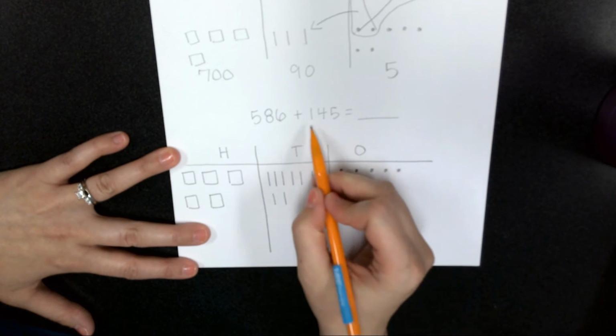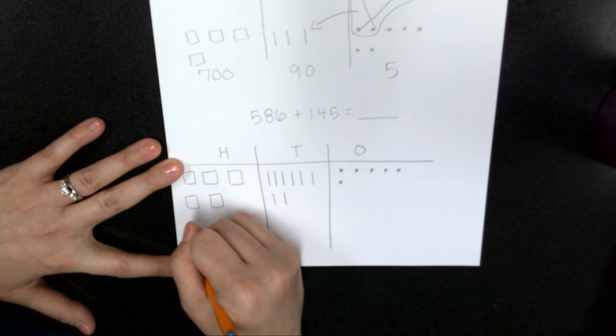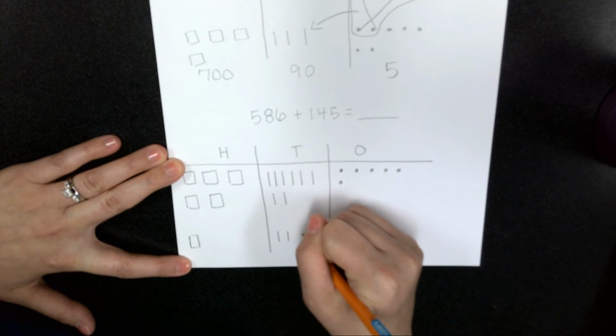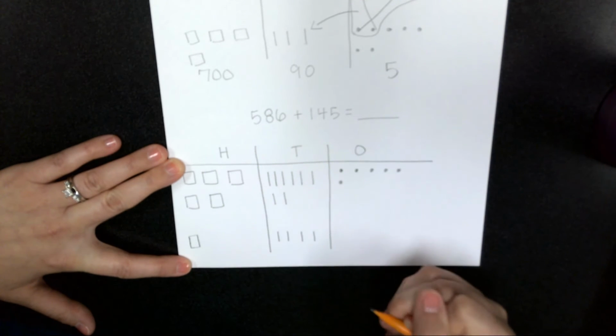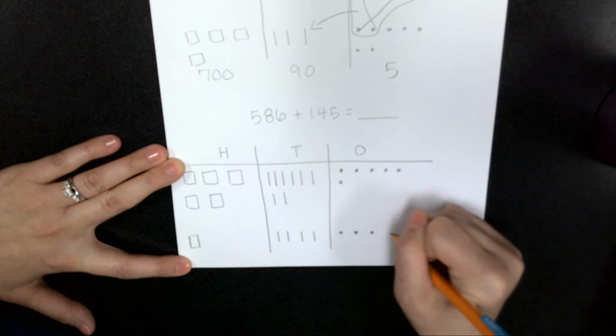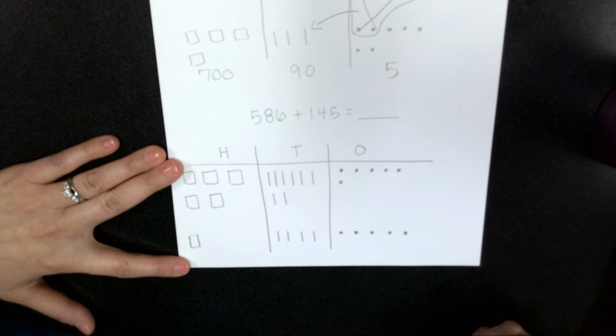Now we need to draw 145. Let me give myself a little space. 100, are you counting? 10, 20, 30, 40. 1, 2, 3, 4, 5. All right, are we ready to get to counting? Yes.